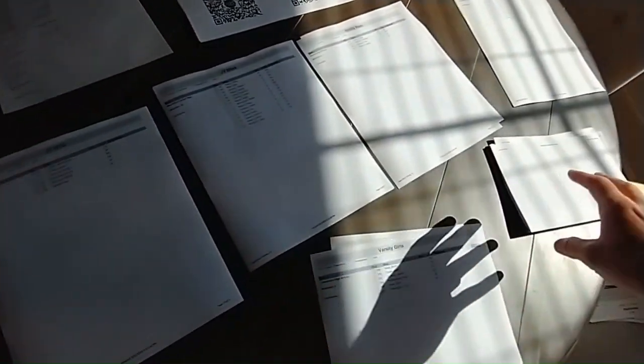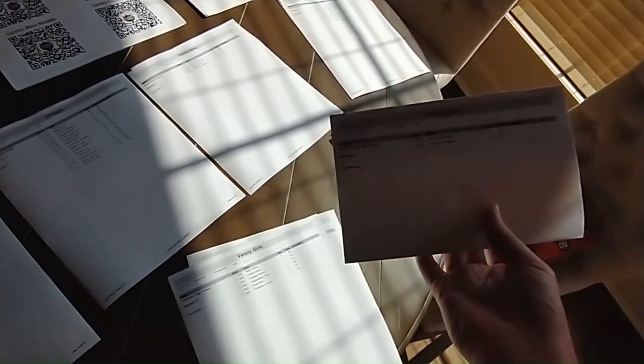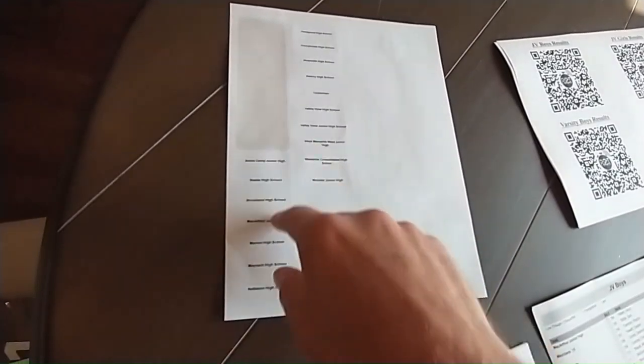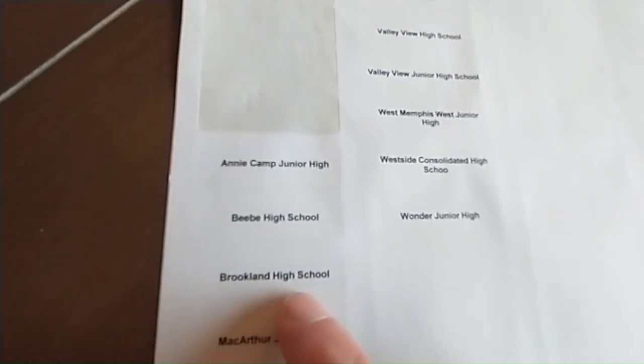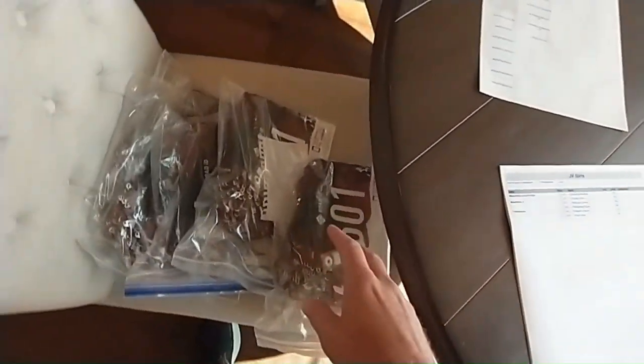And so then I'll go through now. Then I'll do MacArthur or whatever the next school is. So I'm just grouping all of the rosters for one school together. And then I've also printed off, since the software can print off a label sheet, a sheet of labels. It looks like I'd used some already, so you can tell it where to start. This is all the names of the schools, and I will take these and stick them on the outside of the bag.